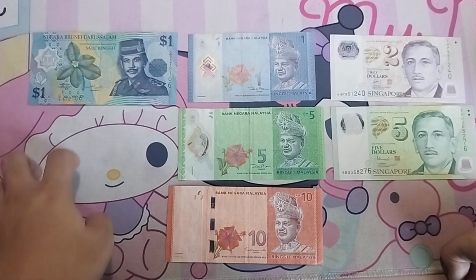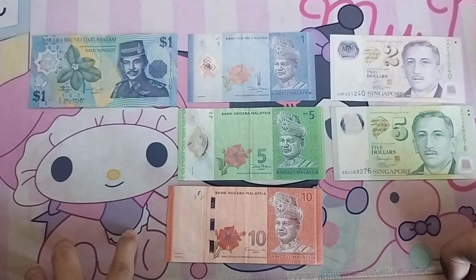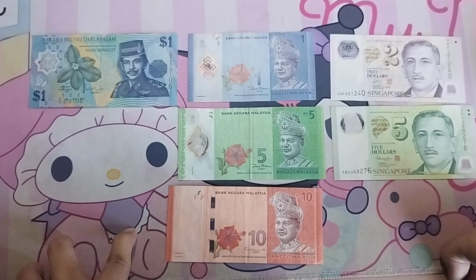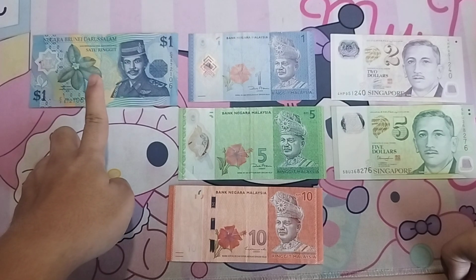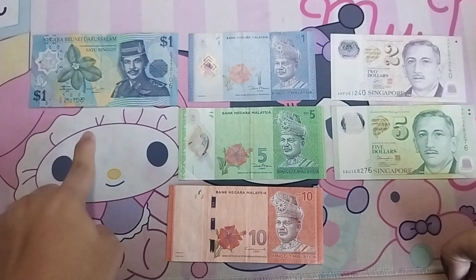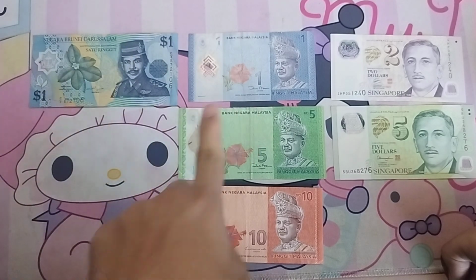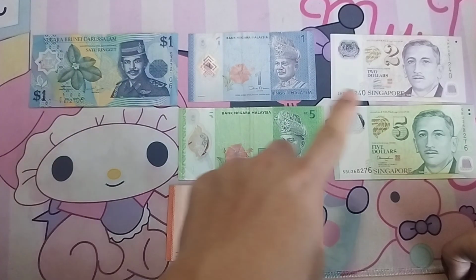So enough of that. I want to talk about the design. I want to talk about the color scheme actually. What I've noticed about the color scheme is that the $1 note from Brunei and the 1 ringgit note from Malaysia are both blue. The $5 note from Brunei, the 5 ringgit note from Malaysia, and the $5 note from Singapore are all green.